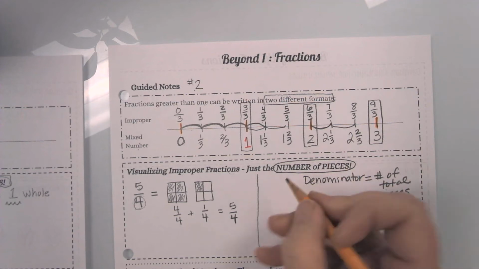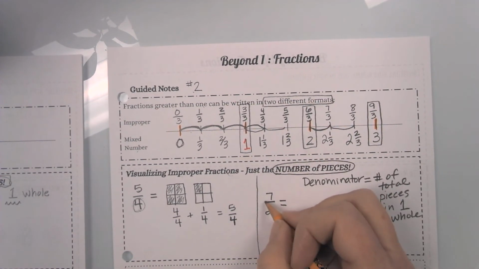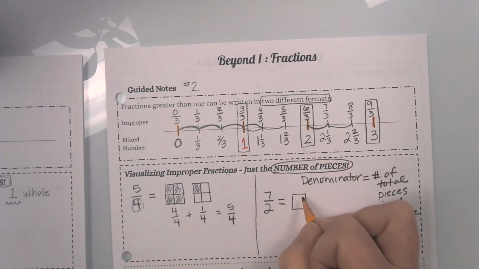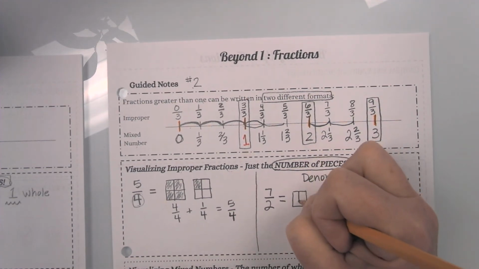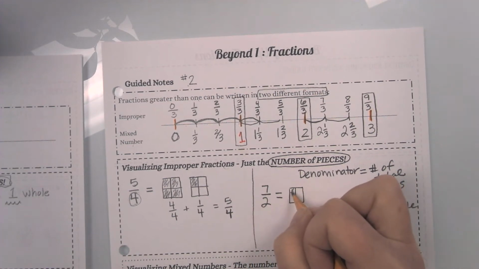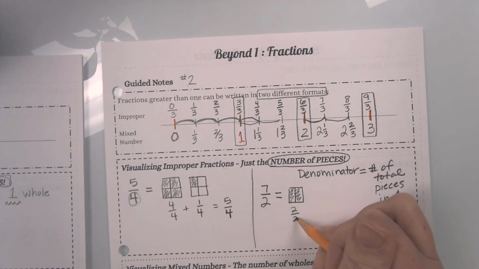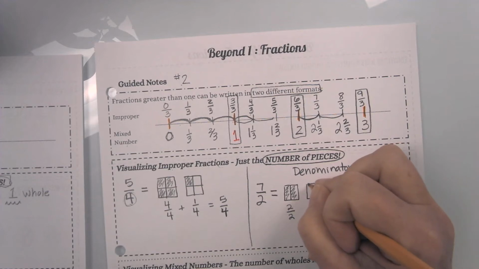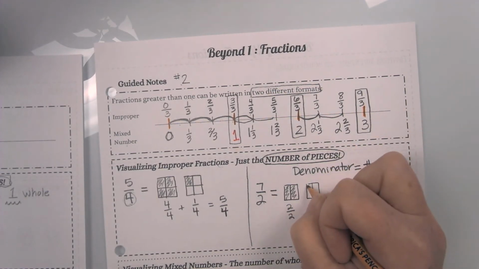Let's do one more. Let's do 7/2. Okay, so I do know that I have some wholes in here, so let's go ahead and write one. Now I have a whole. What do I need to cut it into? I need to cut it into 2 pieces. Now let's go ahead and start shading. 1, 2. I only have 2 halves. How many do I need? I need 7. I need to draw another whole. I need to cut it in half because that's what my wholes are cut into. And I can shade in.